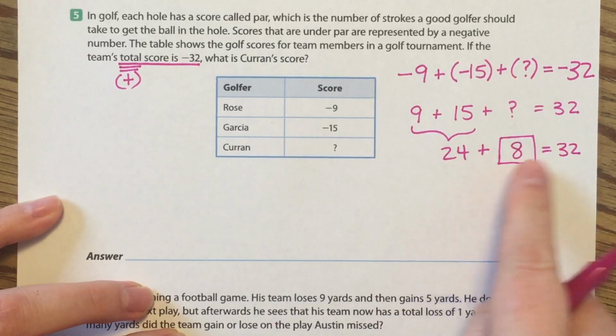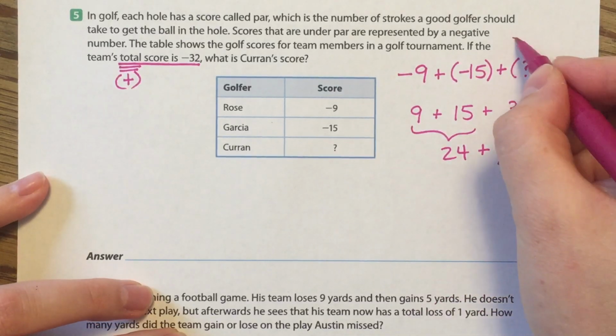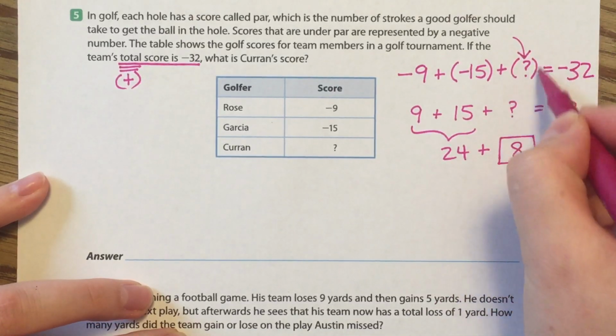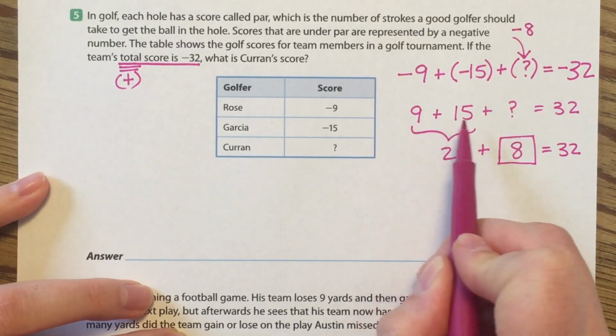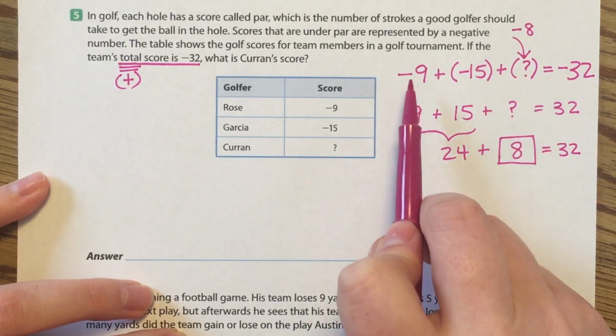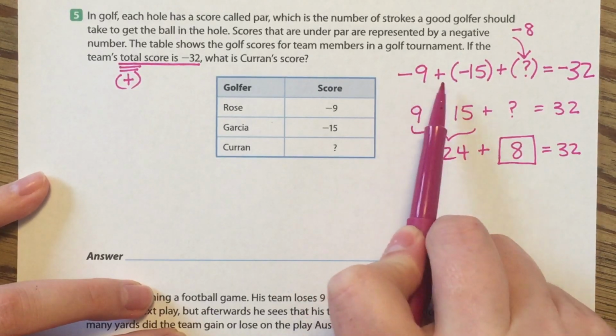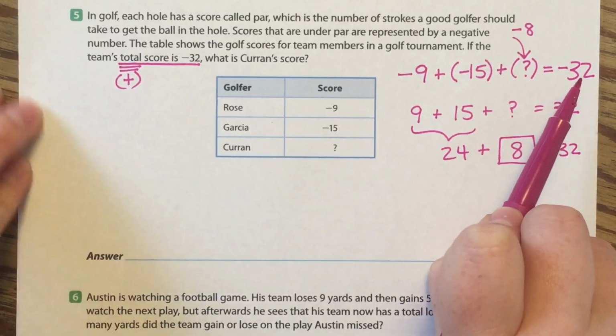So I know that 24 plus 8 is 32, and therefore the number that goes in this box, or in this little set of parentheses, must be negative 8. Because if I have positive 9 and positive 15 and positive 8, and that's positive 32, if I switch the signs of everything, negative 9 plus negative 15 plus negative 8, the result would be negative 32.